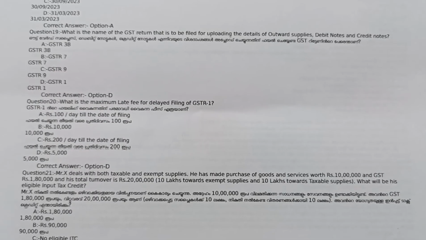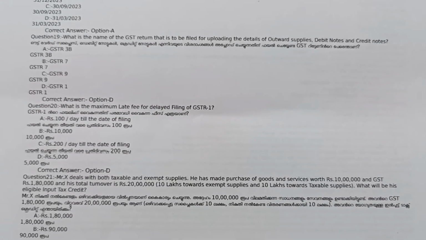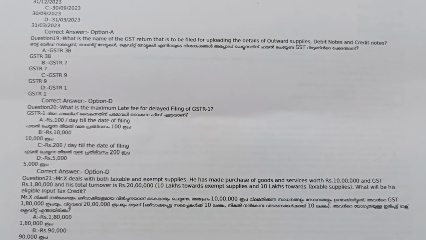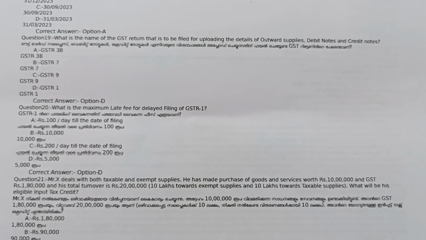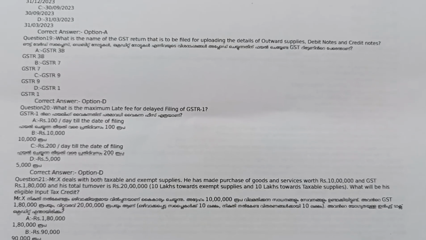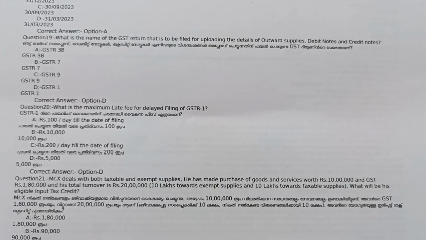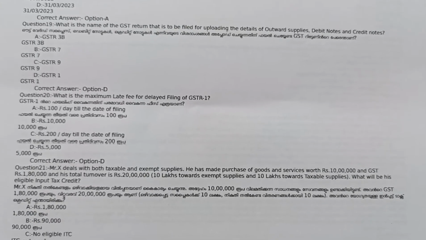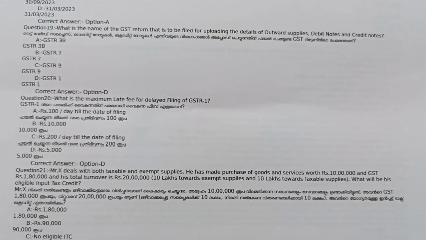Question number 19. What is the name of the GST return that is to be filed for uploading the details of outward supplies, debit notes and credit notes? Option A, GSTR 3B. Option B, GSTR 7. Option C, GSTR 9. Option D, GSTR 1. Correct answer option D, GSTR 1.